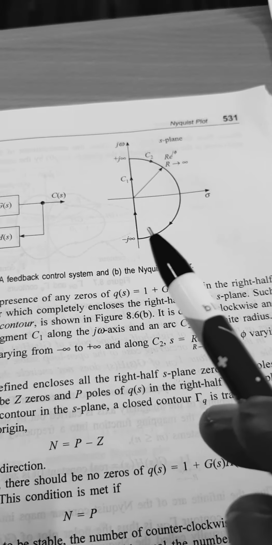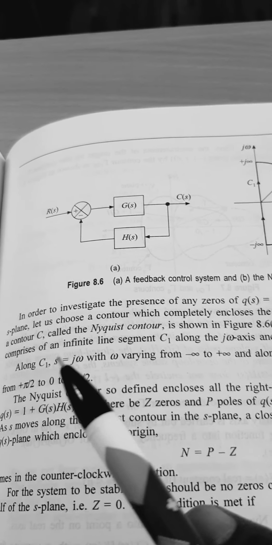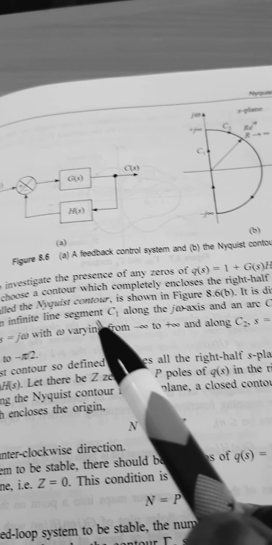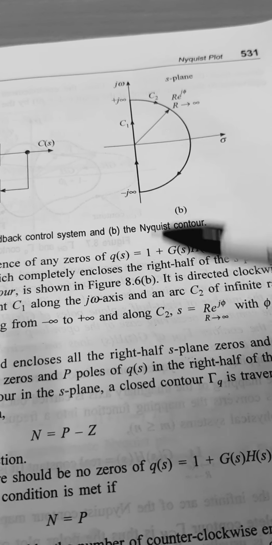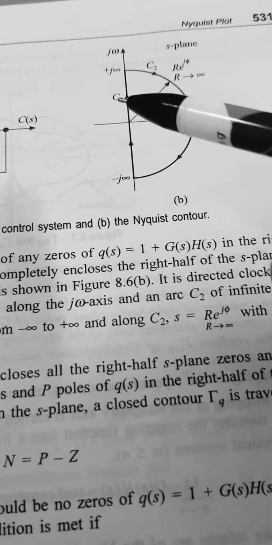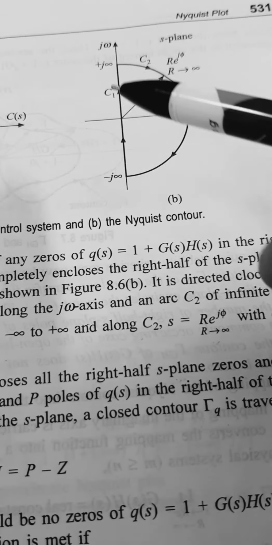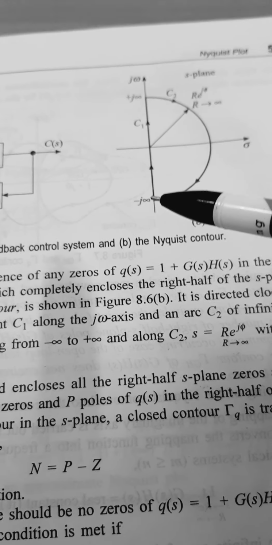It comprises an infinite line segment C1 along the j omega axis, where the amplitude is plus j omega and here minus j omega, and an arc C2 of infinite radius.